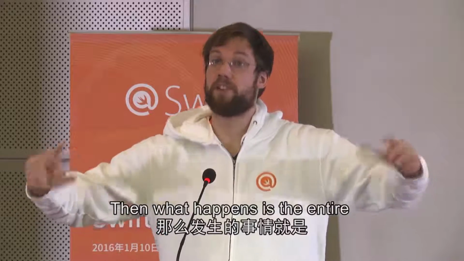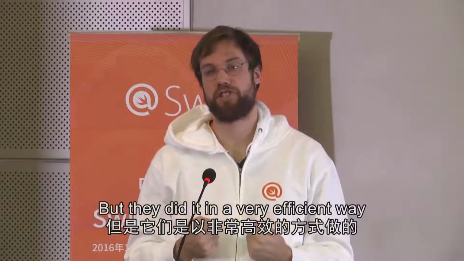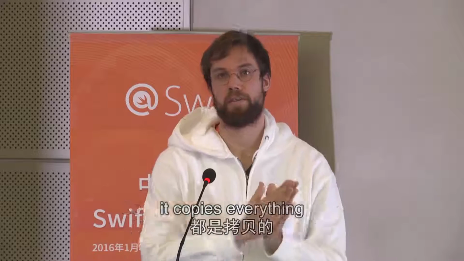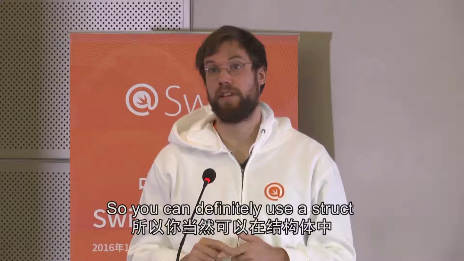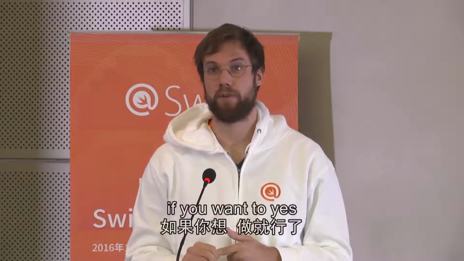what happens is the entire struct gets a new value. But they did it in a very efficient way. So even though you think that it copies everything, it only copies what it really needs to. So you can definitely use a struct with many properties if you want to.